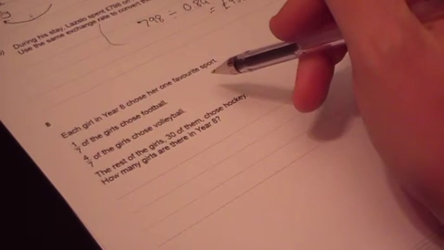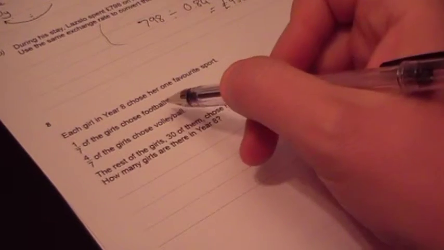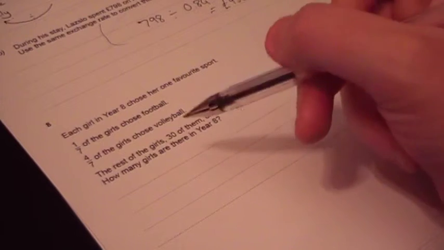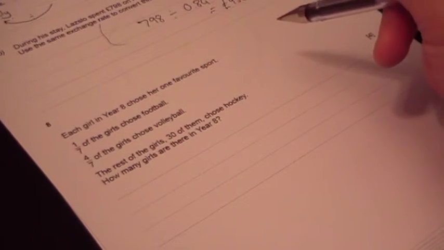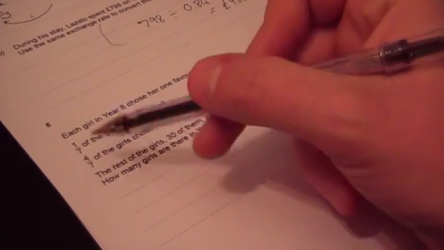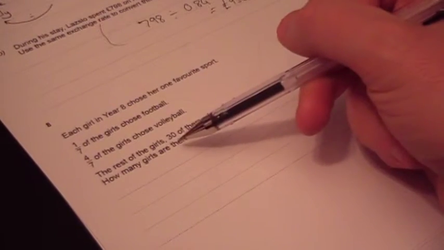Each girl in year 8 chose her one favourite sport. 1 out of 7 of the girls chose football, 4 out of 7 of the girls chose volleyball, and then the rest of the girls, 30 of them, chose hockey. How many girls are there in year 8? Now, we can't find a seventh of the amount or 4/7 of the amount because we don't know what the amount is. That's the actual question.